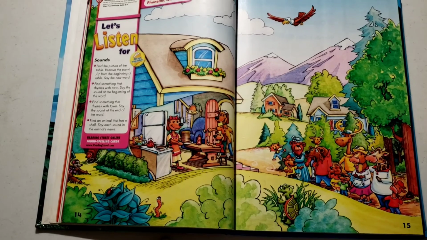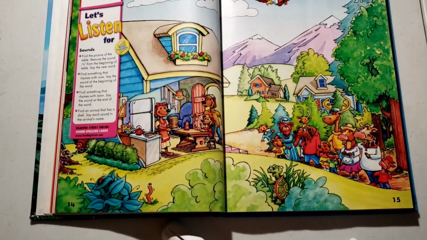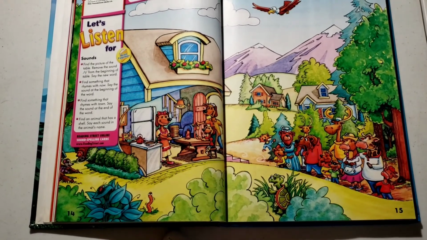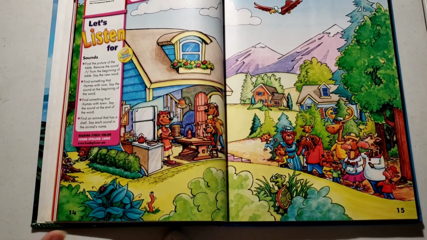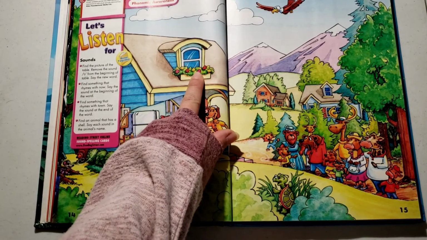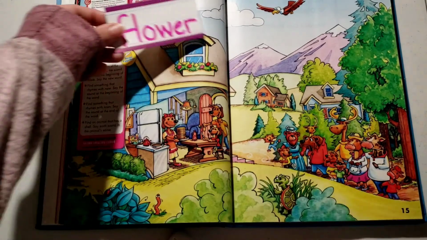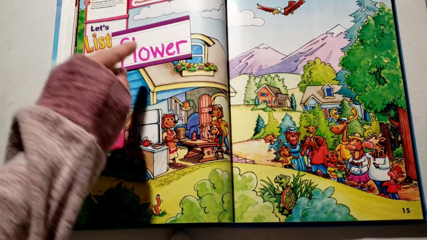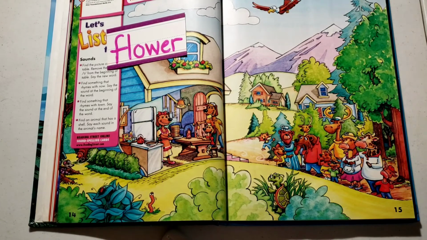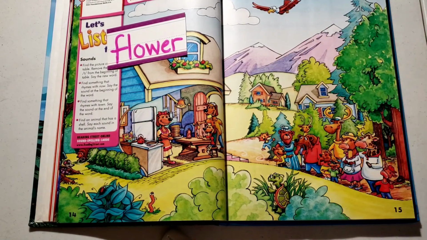So look at your book and see if you can find any. There's lots of them in here. Okay. I see, what are those right up there? Those are flowers. Ow, ow. Flowers. Oh, we have the word flower up there. See any other ones? I see these big, tall mountains.